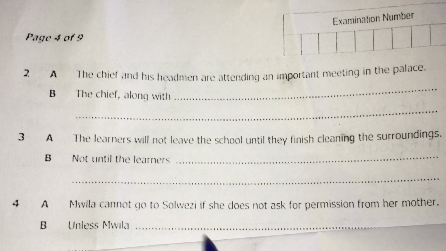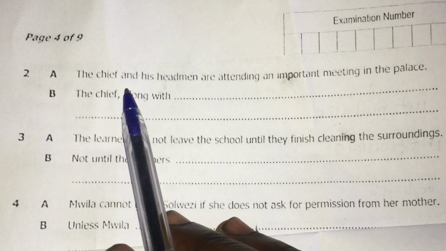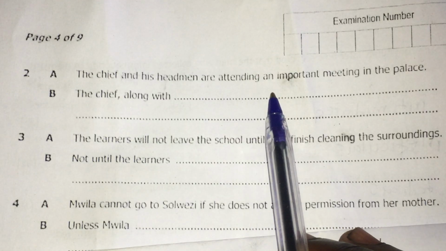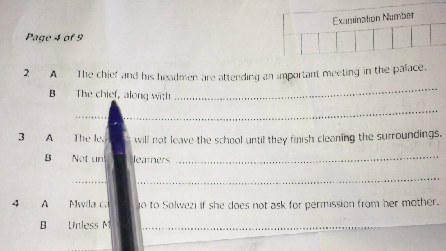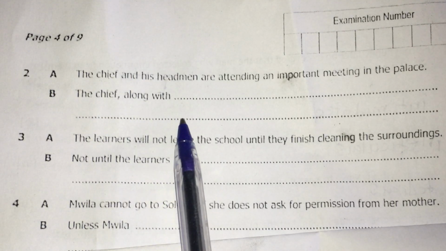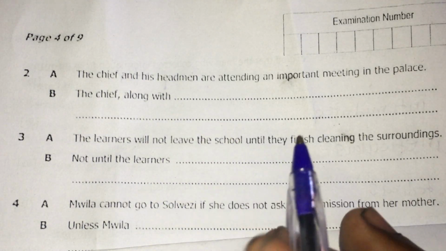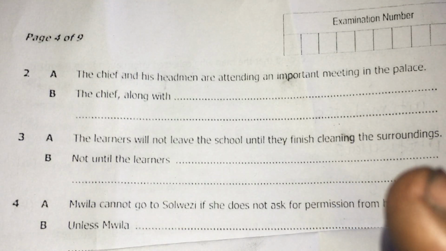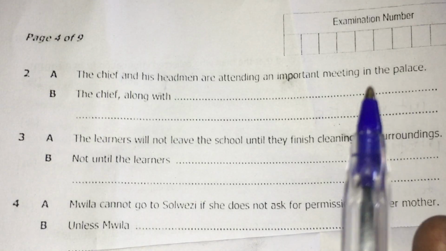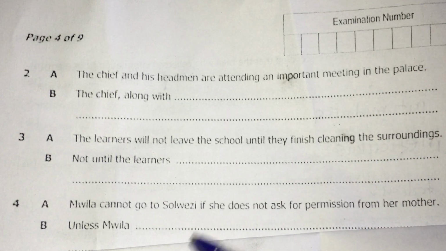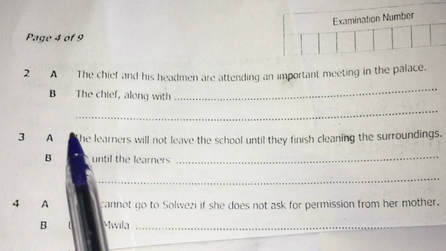So rewrite number 2, it reads, the chief and his headmen are attending an important meeting in the palace. Begin the chief, comma, along with. So the first key thing, you have first to identify the type of sentence, or rather rewrite. So how can you do that? Simple. It's way too simple. How can you know the type of rewrite or the sentence?